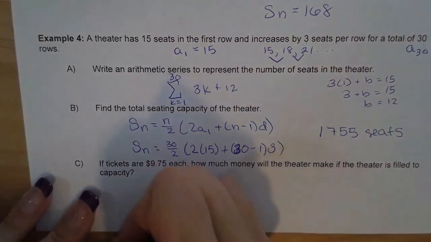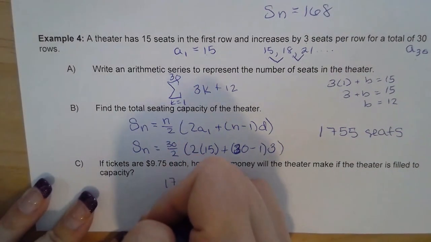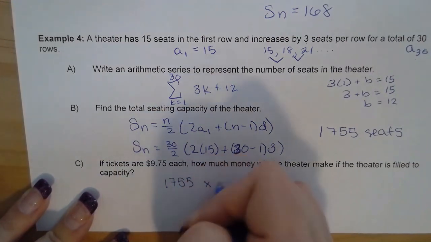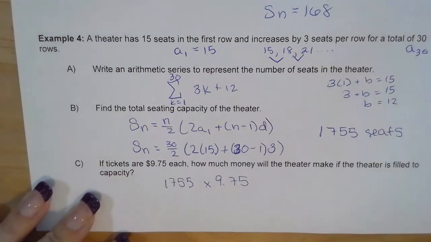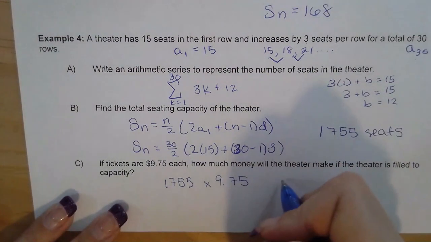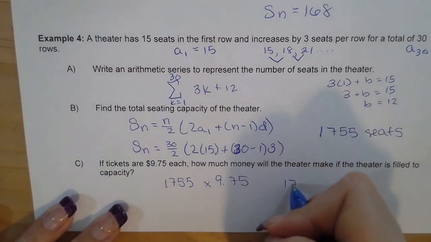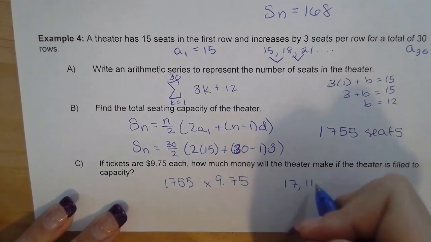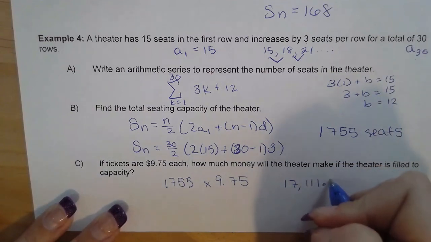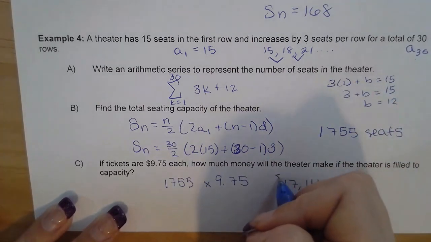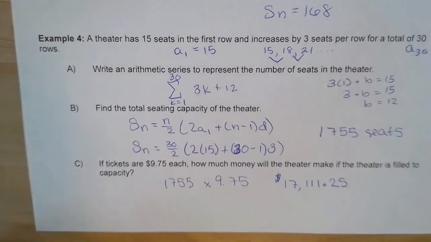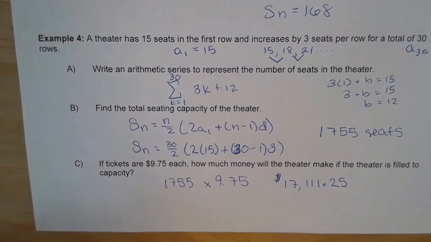so we could see ahead of time how much money we were getting in. So now with this one, all we have to do is take our total amount of seats and multiply it by 7.75, and we know to fill this theater that they would be bringing in $17,111.25. And don't forget, we need our units, so we put our $ sign out front. All right, there we go.